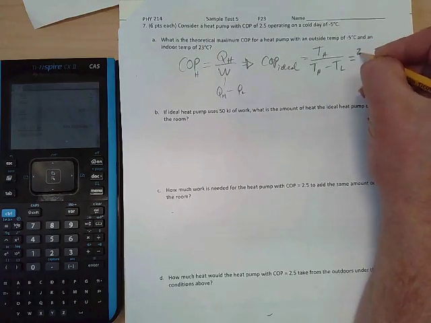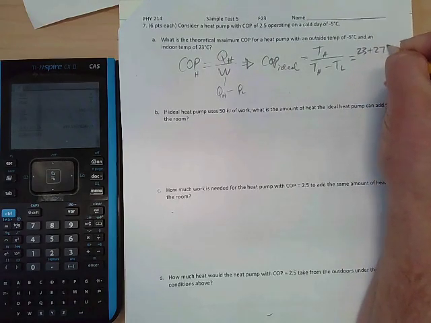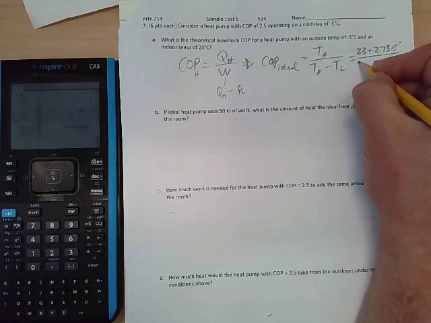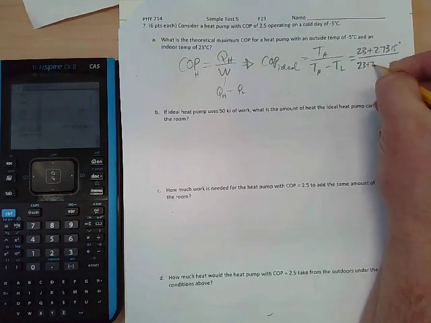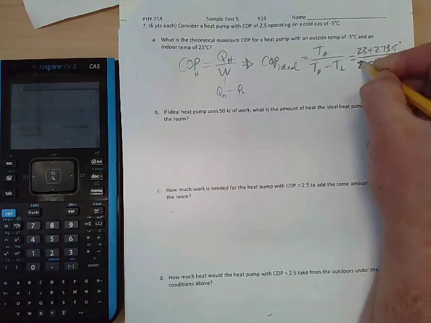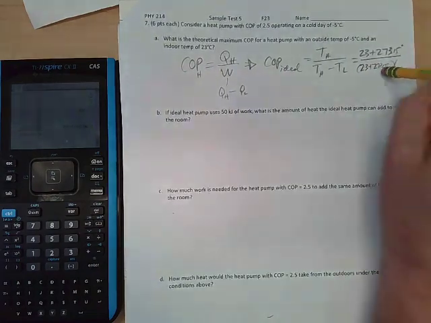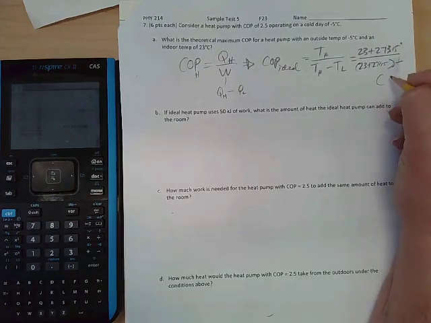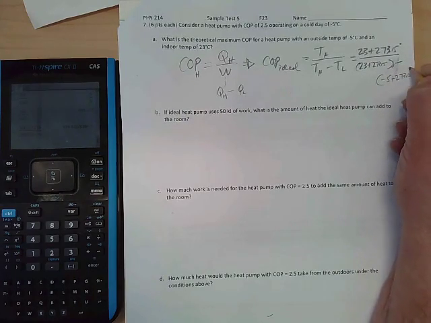So 23, again in Kelvin, over the difference, also in Kelvin, so -5 plus 273.15.